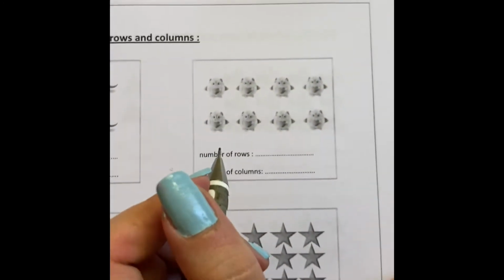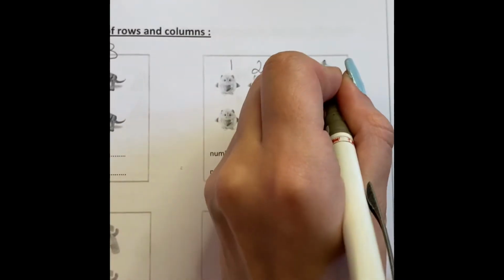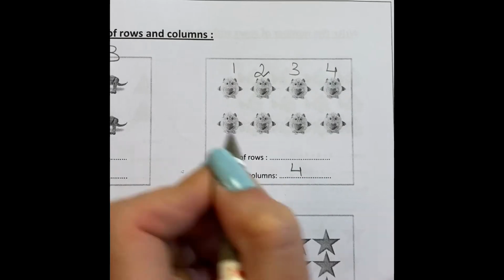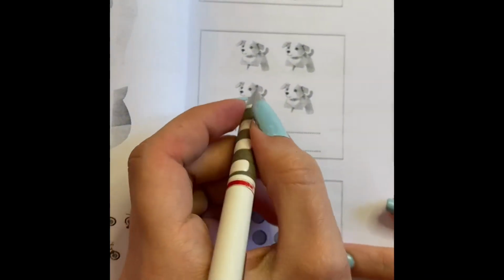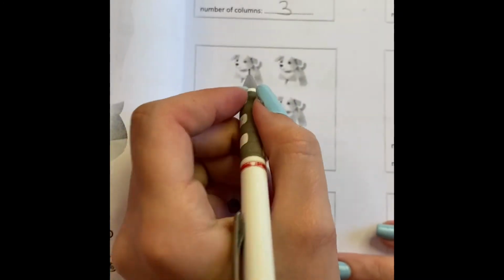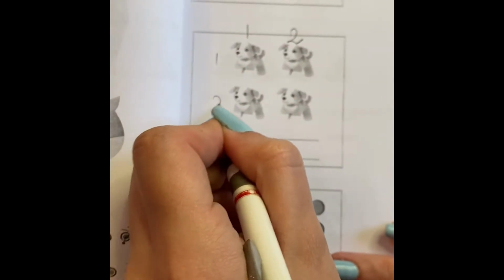Next, we have birds. How many columns? 1, 2, 3, 4. We have 4 columns. How many rows? We have 2. Next, we have puppies. How many columns? We have 1 and 2. How many rows? 1 and 2 as well.